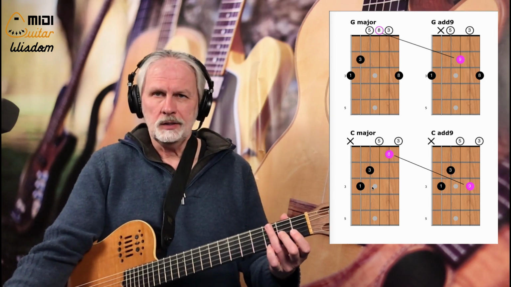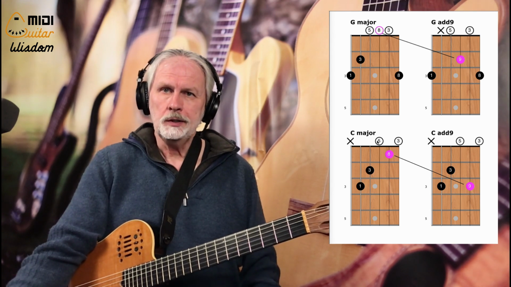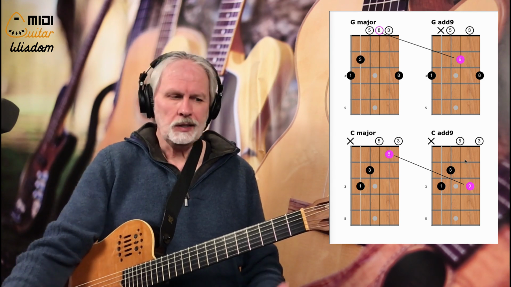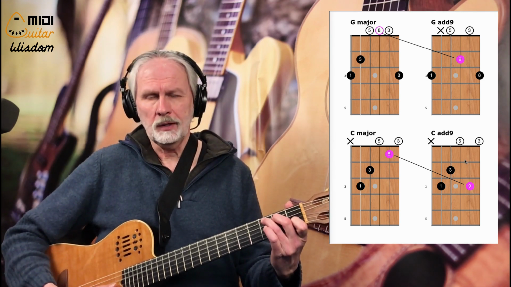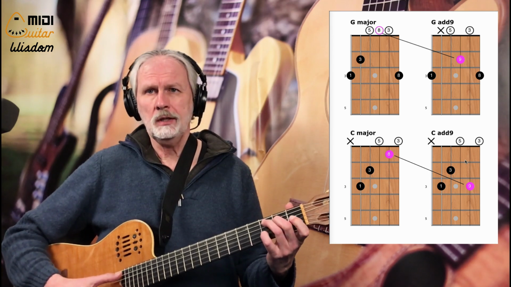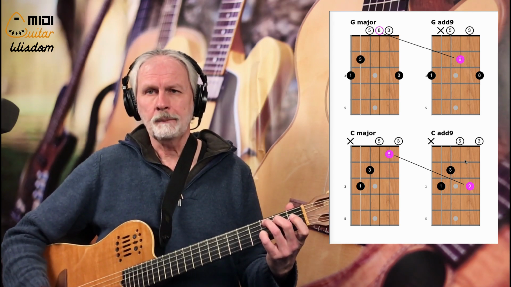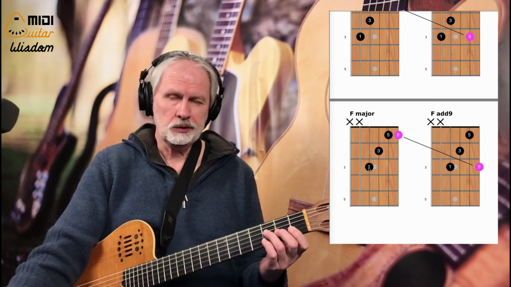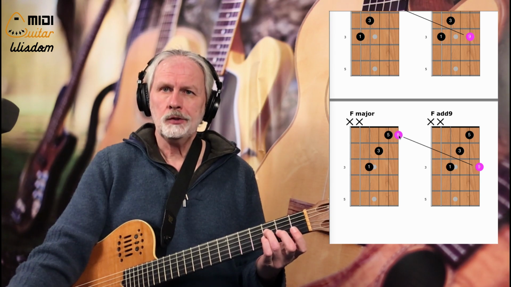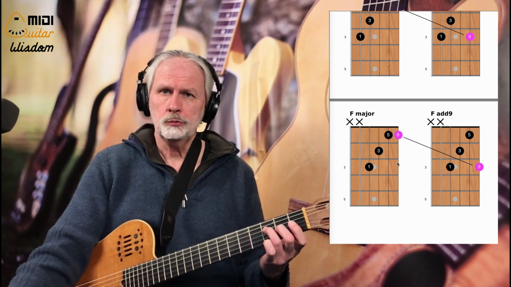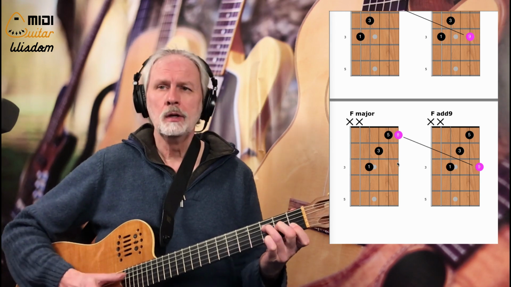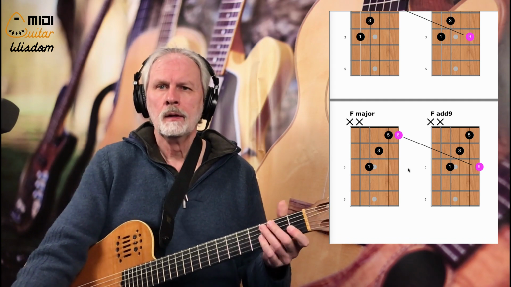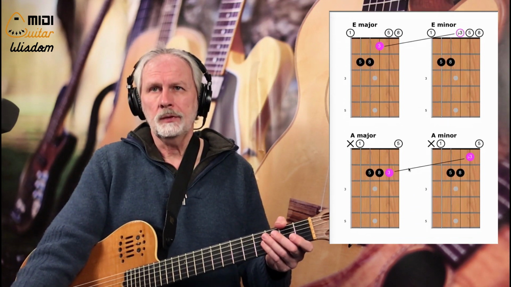And you can apply that directly to C major, you know, 1, 3, 5, 8, and the 8 moves up by 2 frets, and you arrive at a C add 9. C major to C add 9. And finally, our F chord. It's the same structure from the D string upwards, 1, 3, 5, 8. You know, the 8 has to be raised 2 frets, and so this is F major, and this is F add 9.